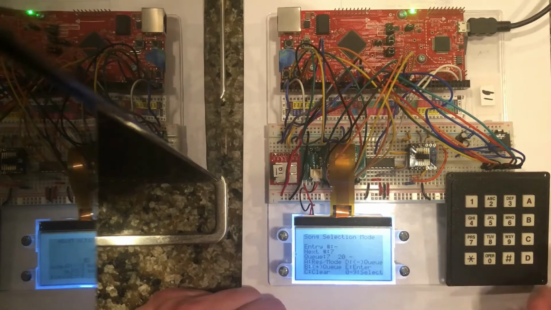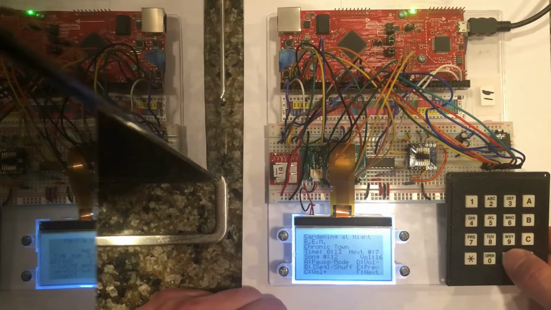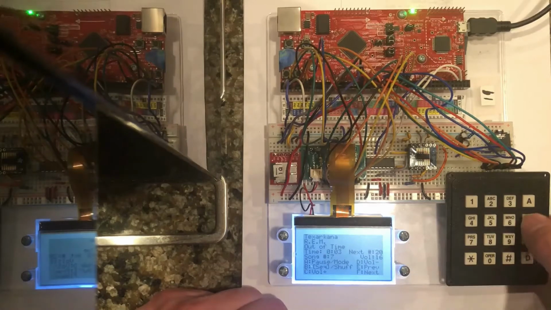So let's say you have 7 and 20 in the queue. We'll go back to playing, still in song 12, but we can see that the next song is song number 7. So if we click next, we should see that it's 20, and that's how it is.